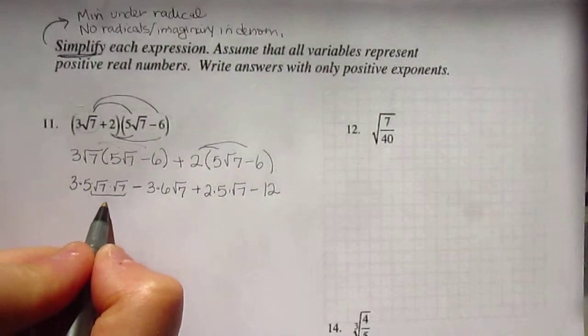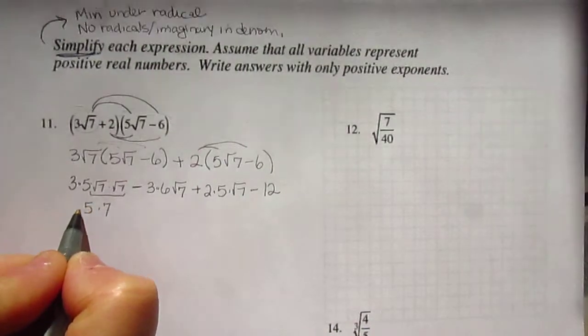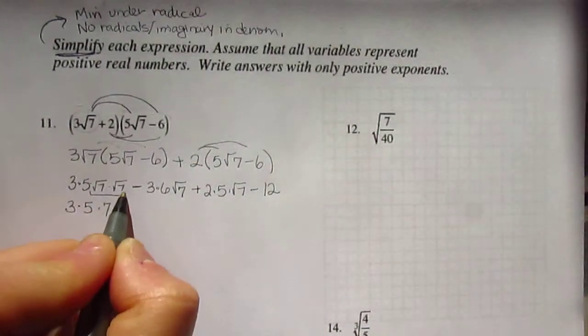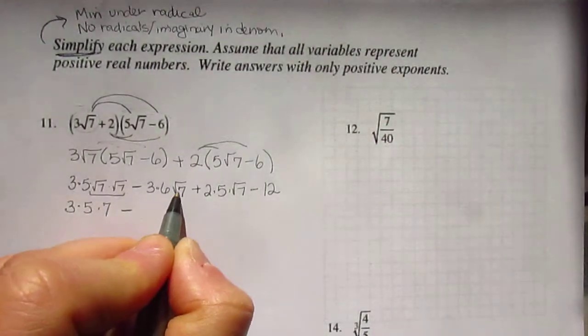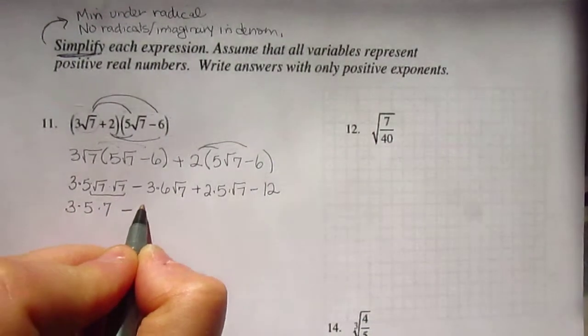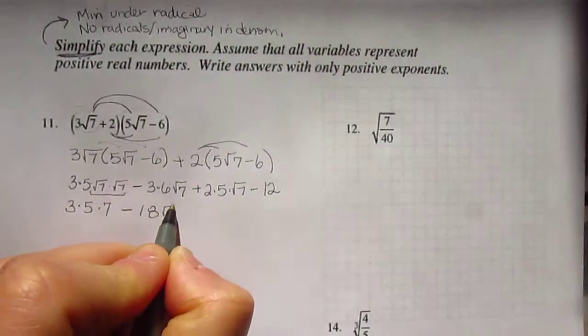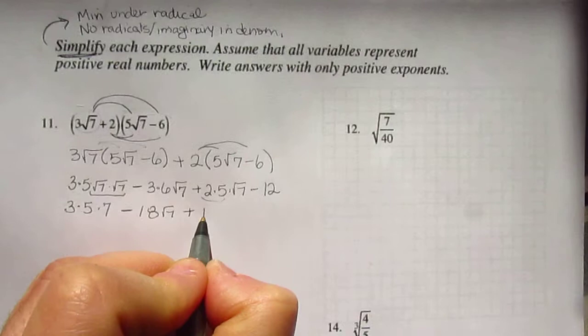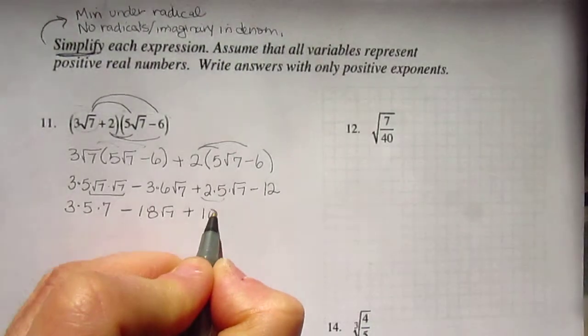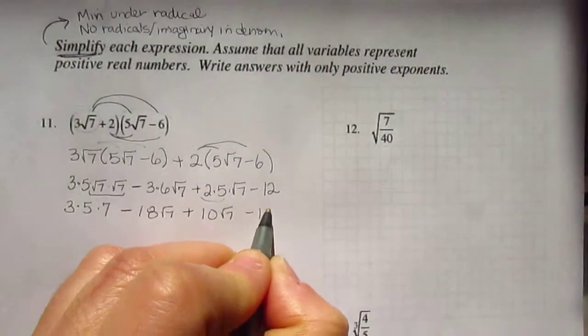What is square root of 7 times square root of 7? That's just 7. So the first term is 3 times 5 times 7. The second term, these two go together. We have negative 18 square root of 7. The third term, these two go together. You have 10 square root of 7 minus 12.